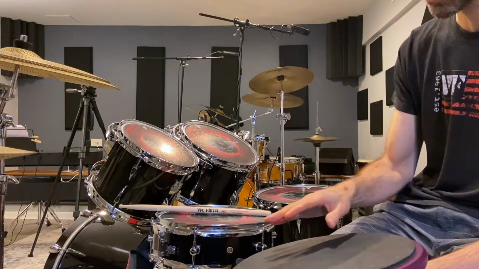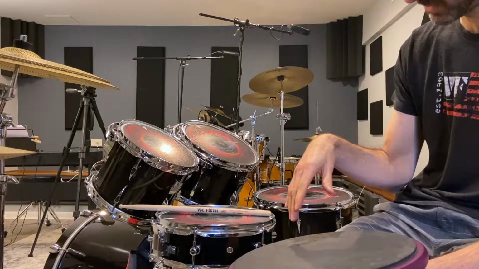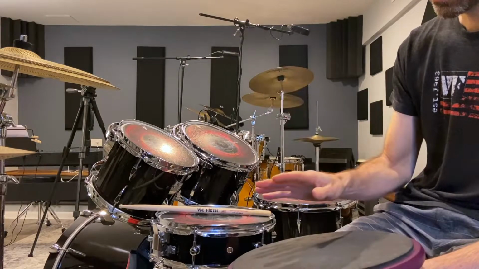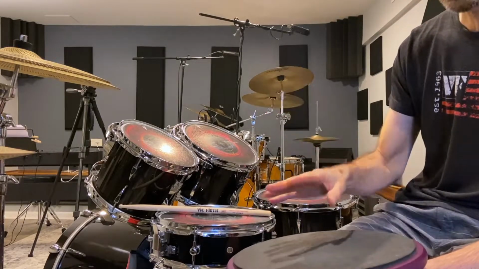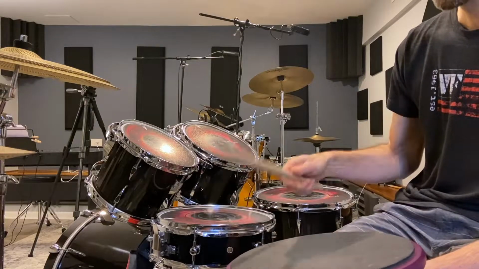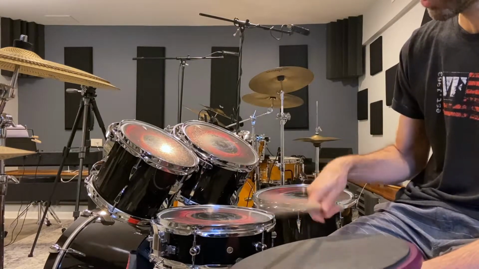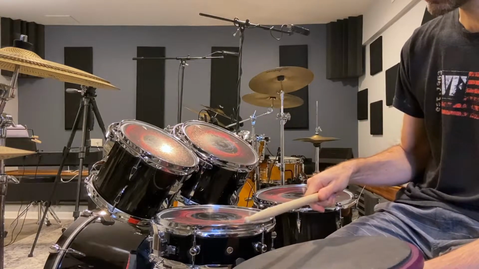There's your upstroke and there's your downstroke. So the wrist goes into flexion, right? And then there's an extension and a flexion all in the same moment. So we put the stick in our hand and we do that same motion, and that's what we tend to get.